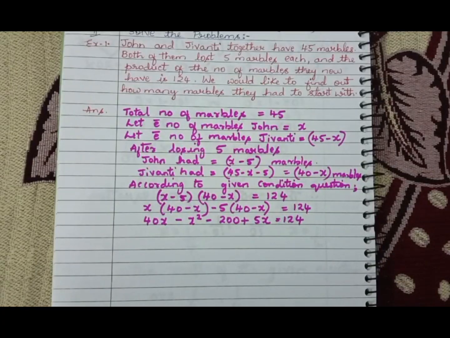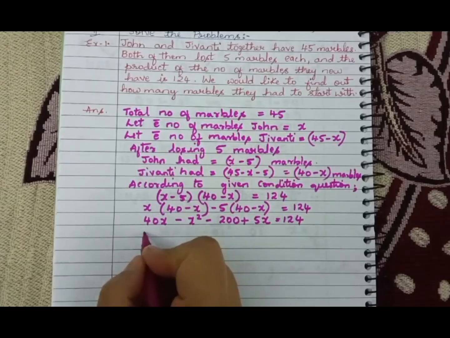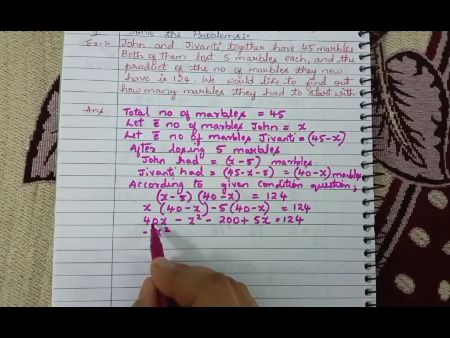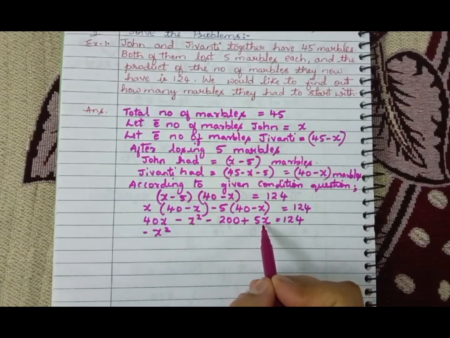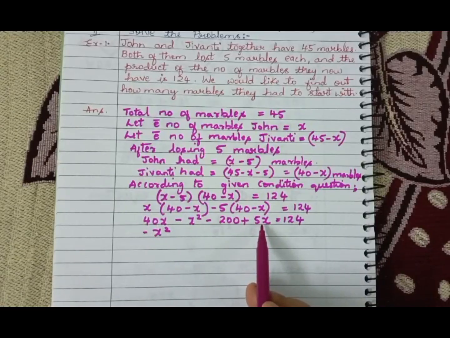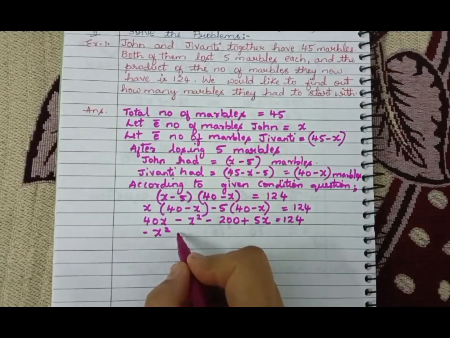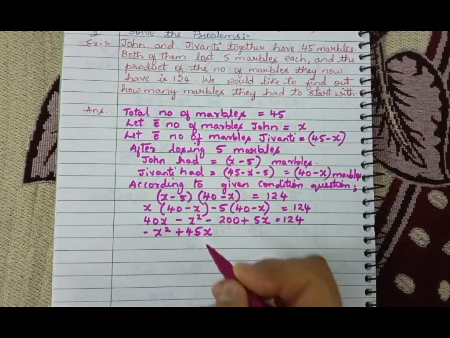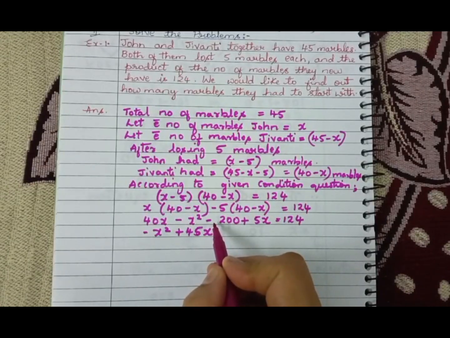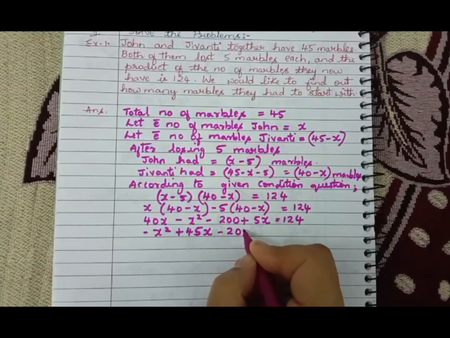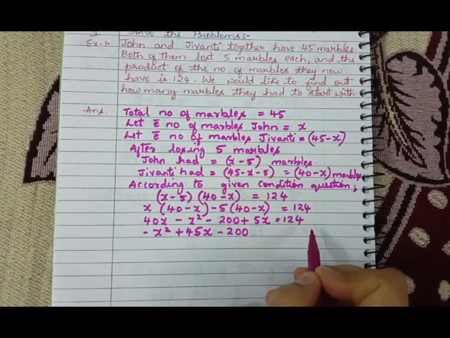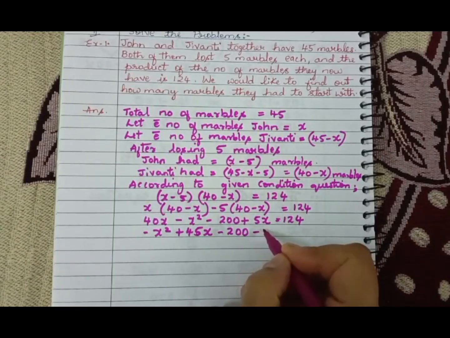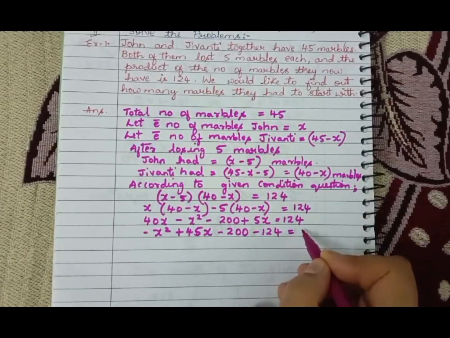Now this minus x square I'm going to write first, then here plus 40x and we have 5x. So it is plus 40x and plus 5x, if we add 40 plus 5, it is plus 45x, then minus 200, and now 124 I'm going to shift to the left hand side. It becomes minus 124 is equal to 0.